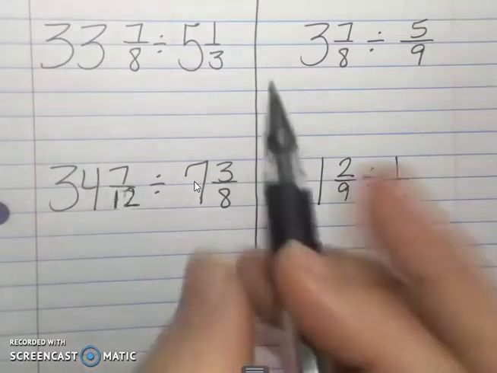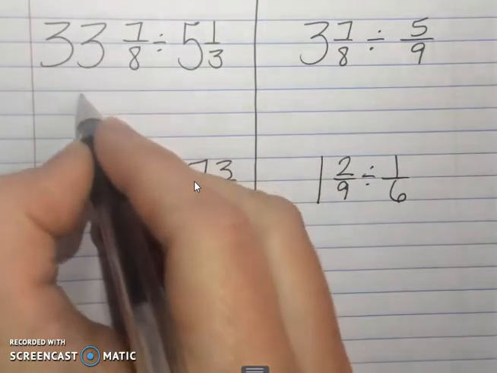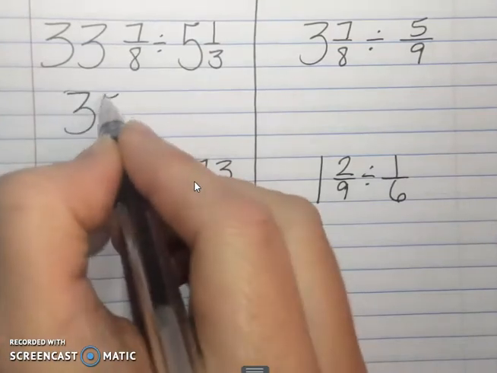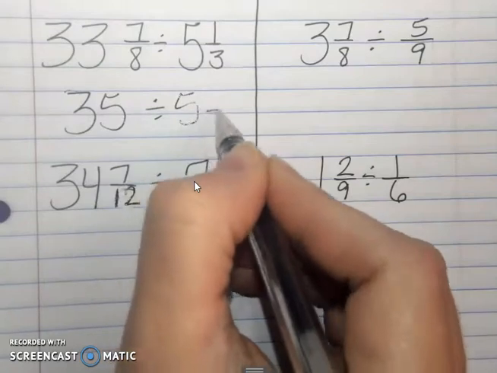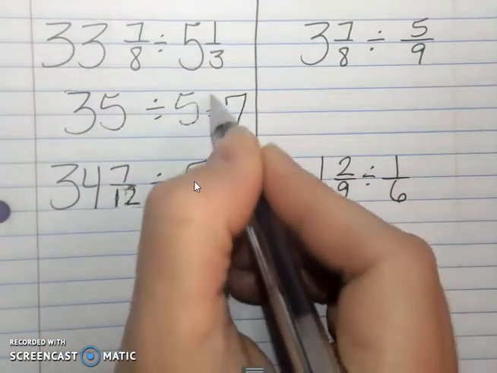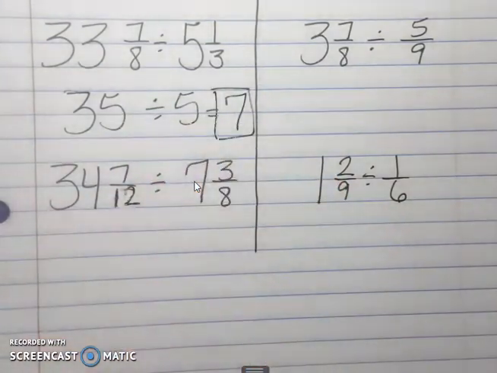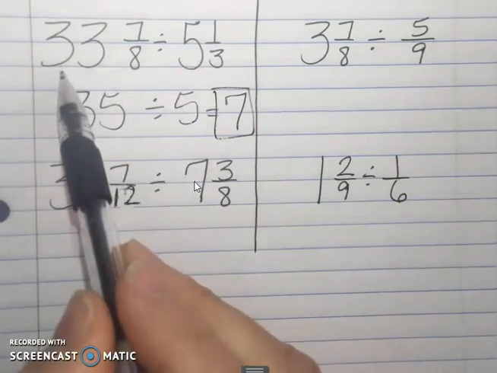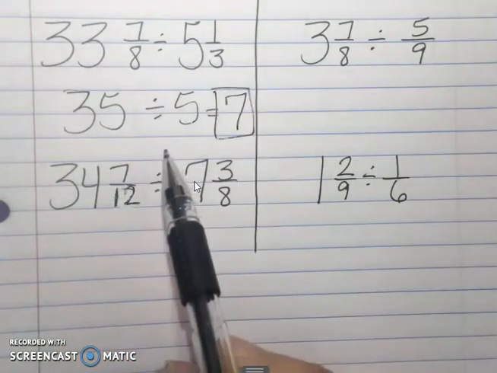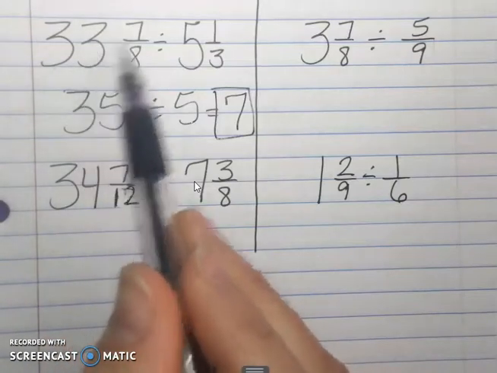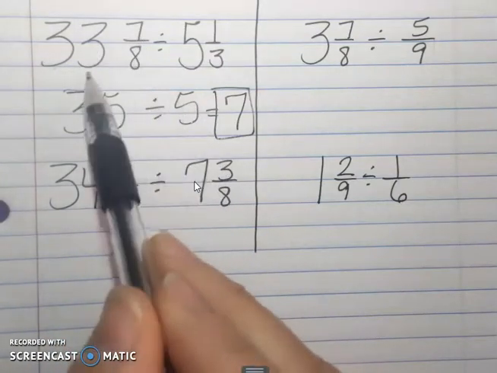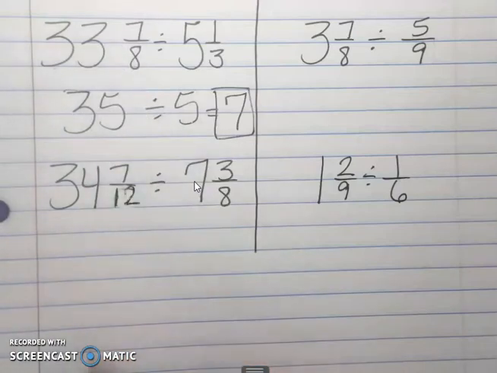Number 3, I'm going to go ahead and round this up to 35, and I'm going to leave this at 5. So 35 divided by 5 would be 7. And again, I could have gone down to 30 divided by 5 and got 6, but since 33 and 7/8 is closer to 35, I decided to go up instead of down.